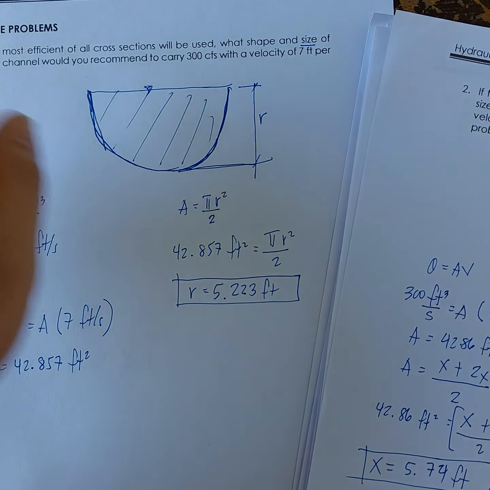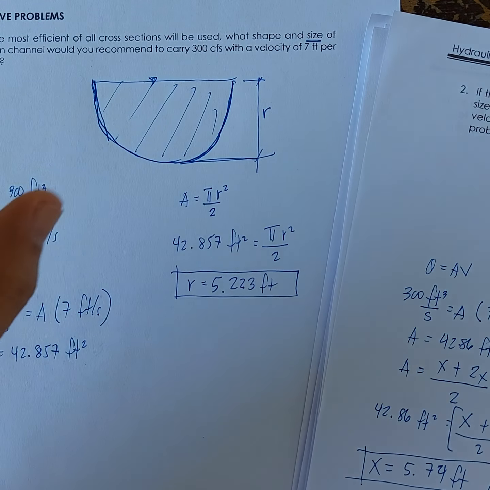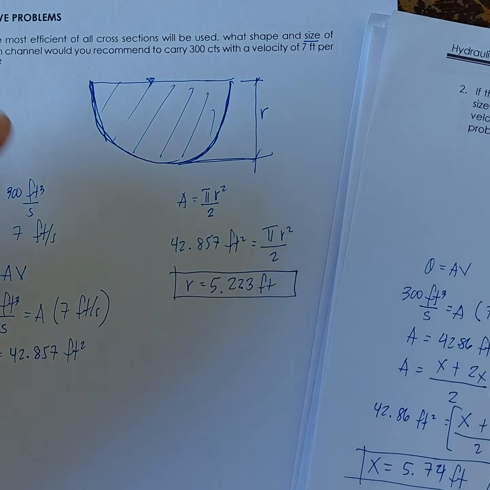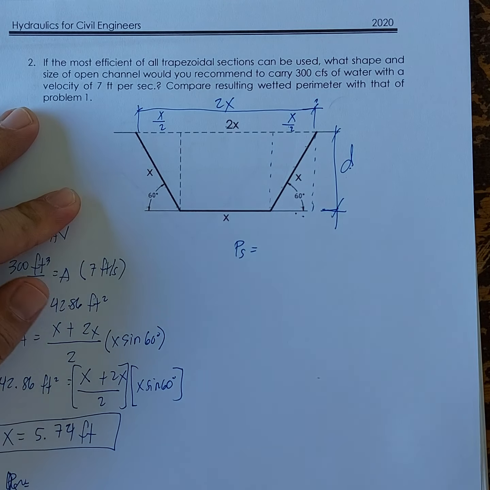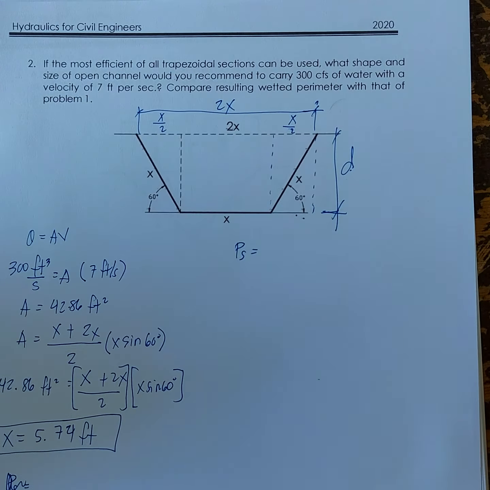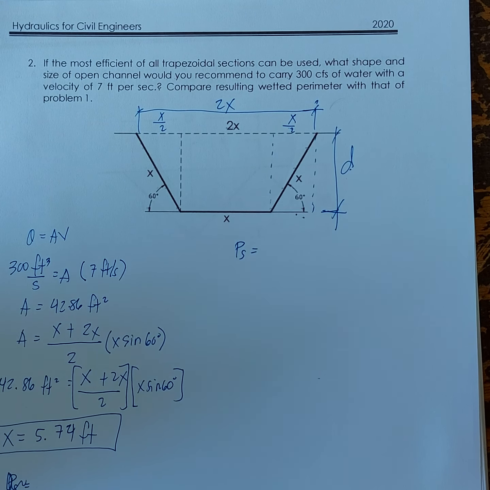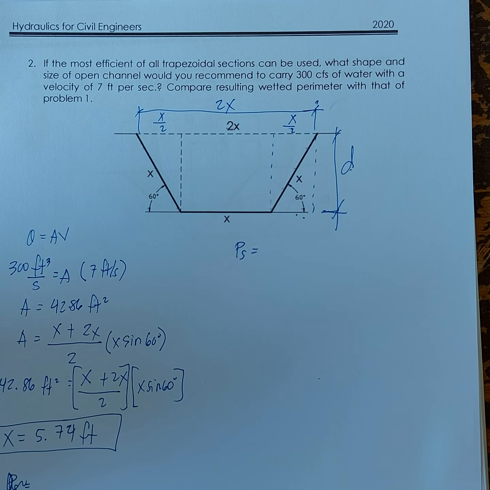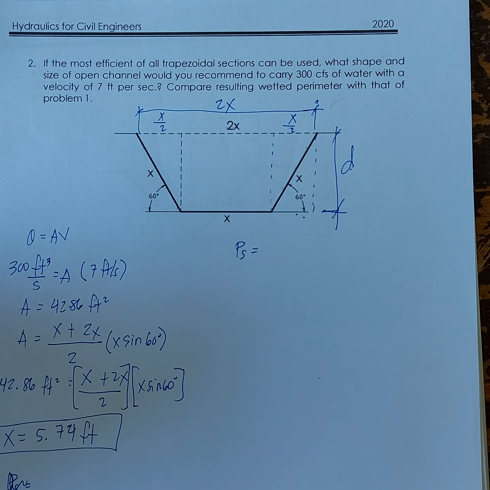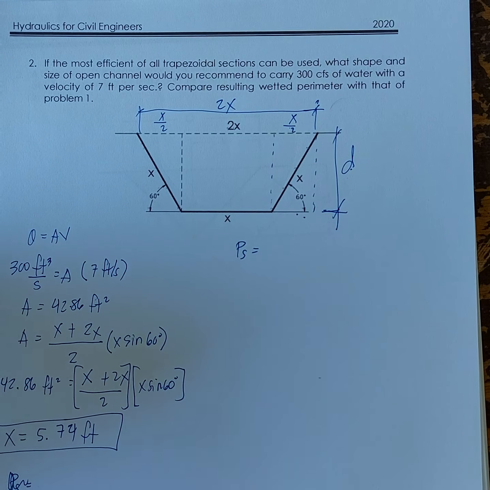So how do we solve for the wetted perimeter? That is the circumference of the circle divided by 2. Ano yung circumference ng circle? That is pi d or 2 pi r. So, 2 pi r divided by 2, that would give us the perimeter of the semicircle, which is pi r.